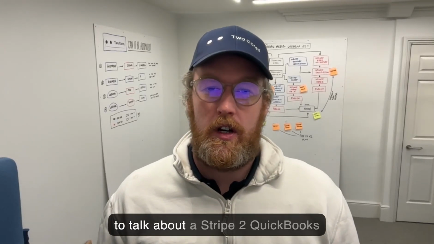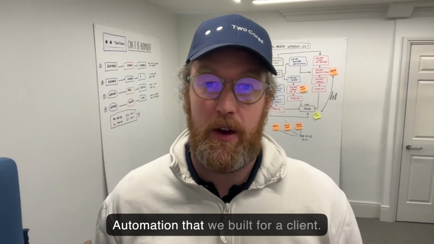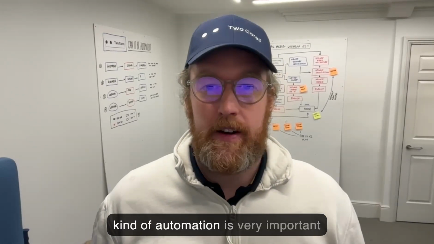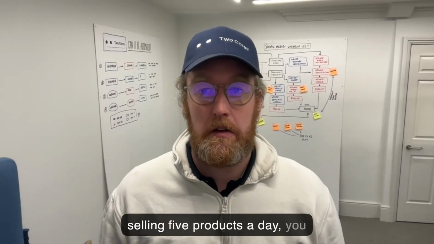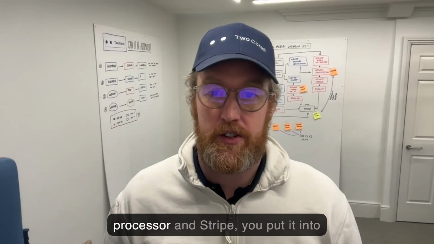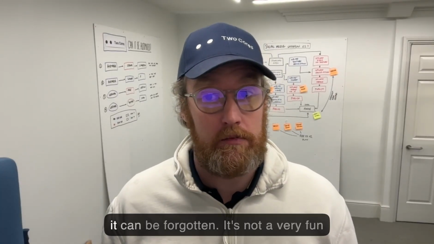Today, I want to talk about a Stripe to QuickBooks automation that we built for a client. This kind of automation is very important when you start to scale. If you're selling 5 products a day, you probably have a team that can do it. You move it, you get a new processor in Stripe, you put it into QuickBooks. Pretty simple, however, it can be forgotten.